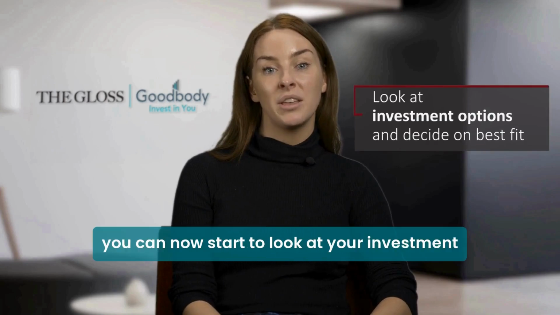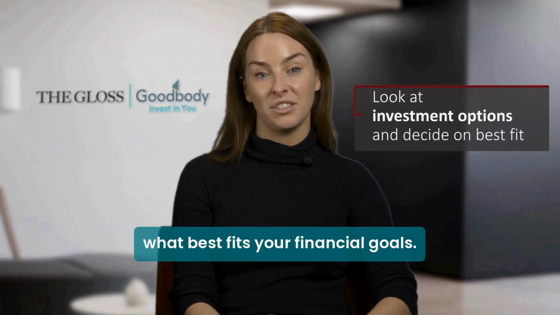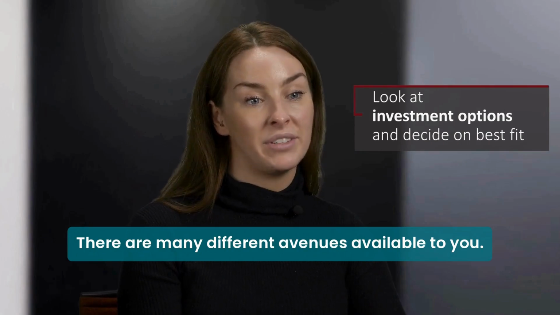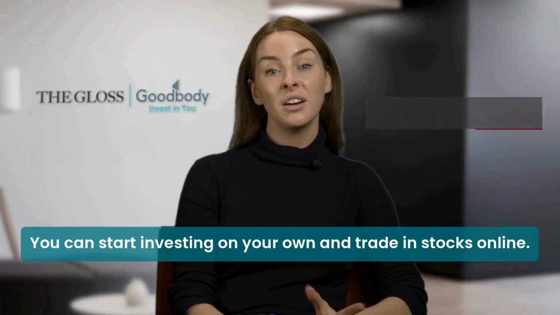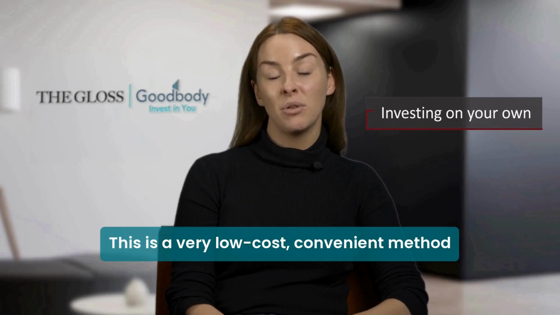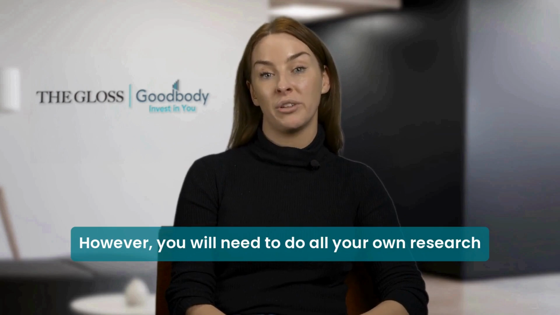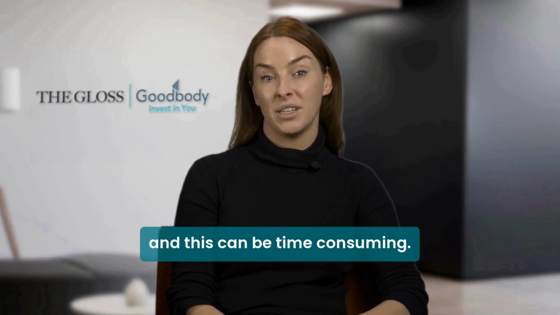In step 3, you can now start to look at your investment options and decide what best fits your financial goals. There are many different avenues available to you. You can start investing on your own and trade in stocks online. This is a very low-cost, convenient method if you want to pick your own shares and exchange-traded funds. However, you will need to do all your own research, and this can be time-consuming.